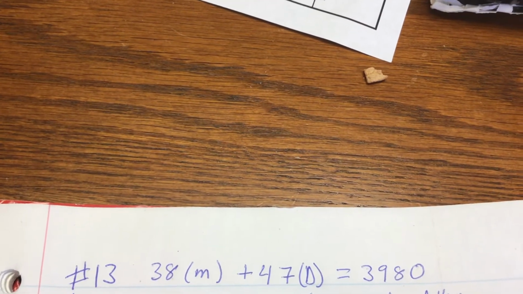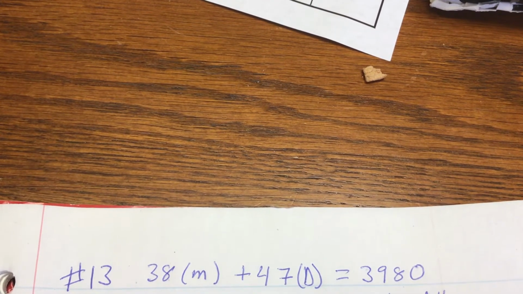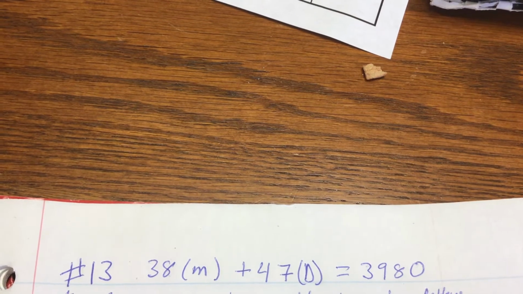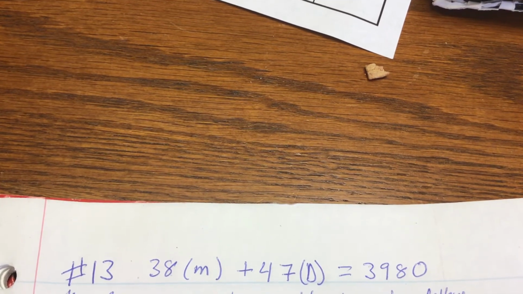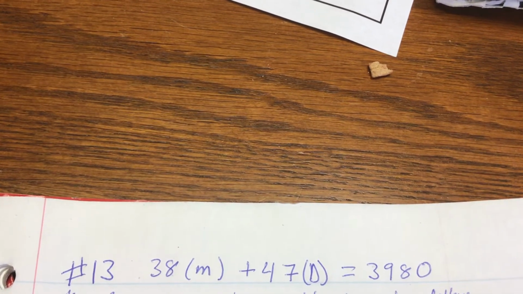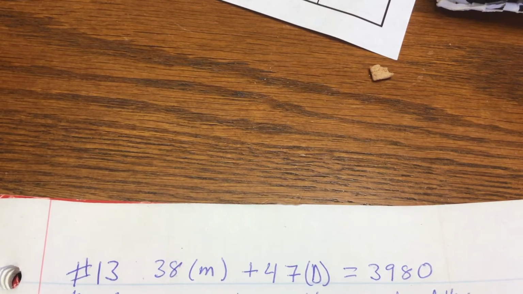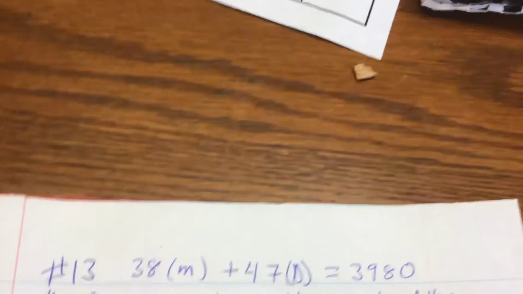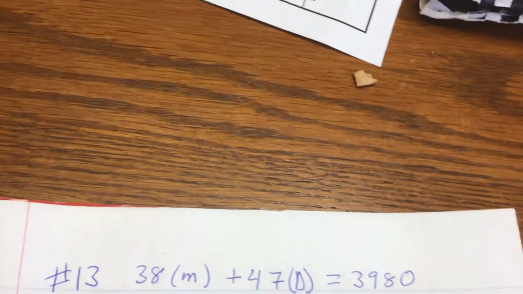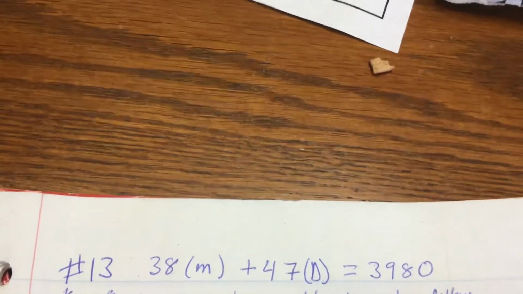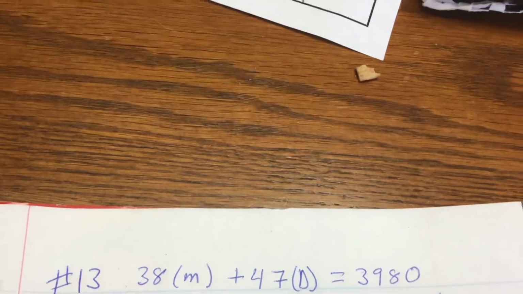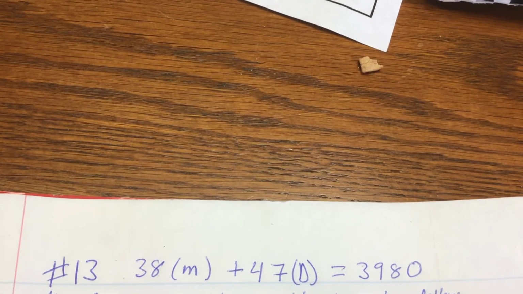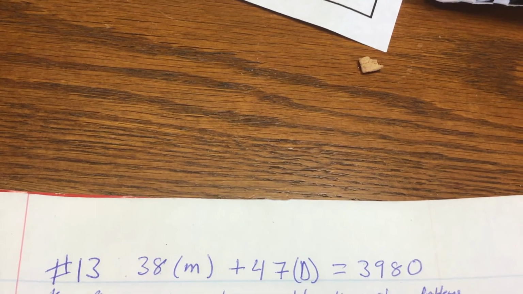If you'll notice, we have 38 microscopes we're going to purchase, 47 dissection kits we're going to purchase for $3,980. That's how we get this first equation. That's pretty straightforward. The M represents the cost per microscope, and the D represents the cost per dissection kit.